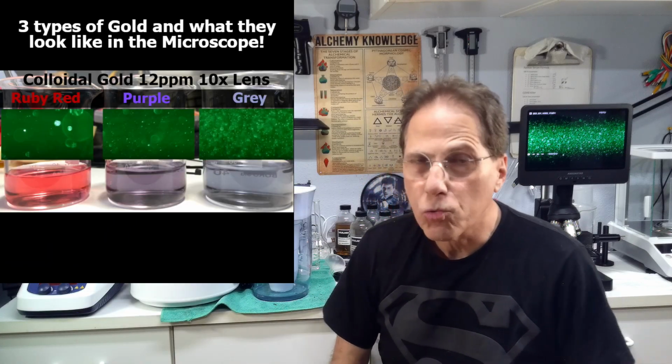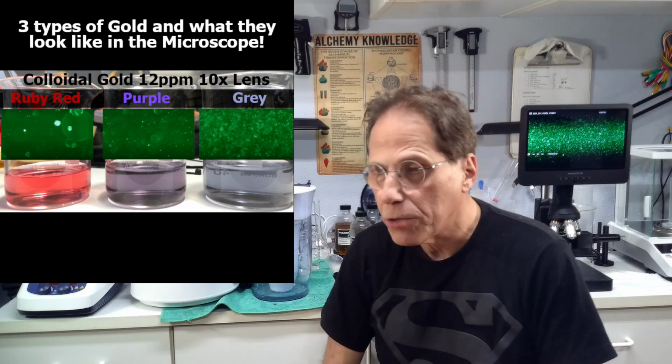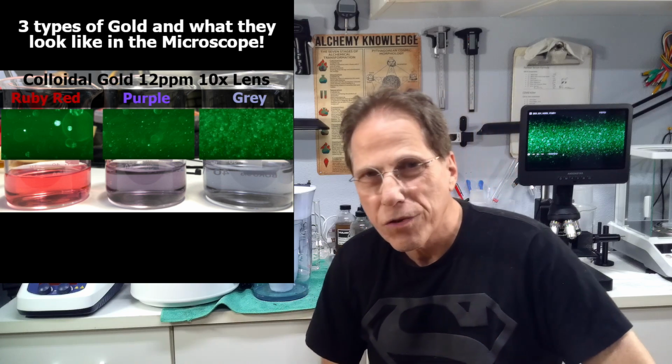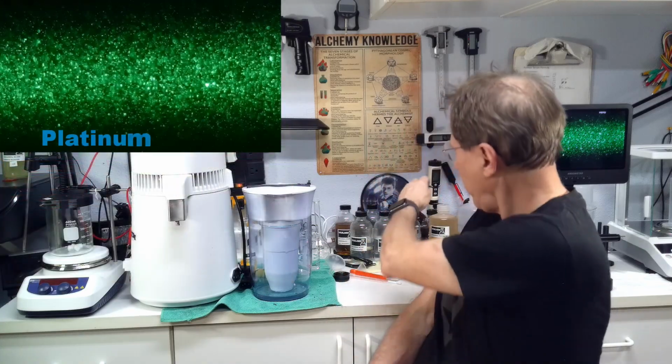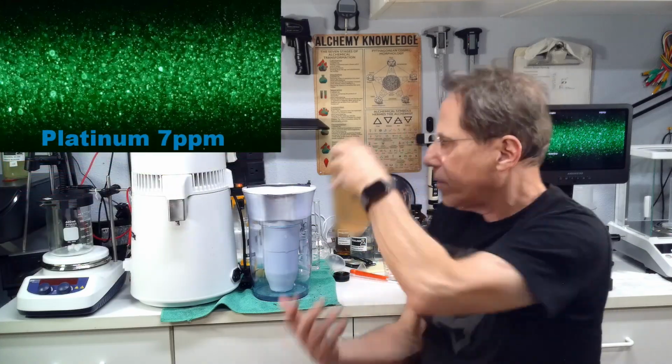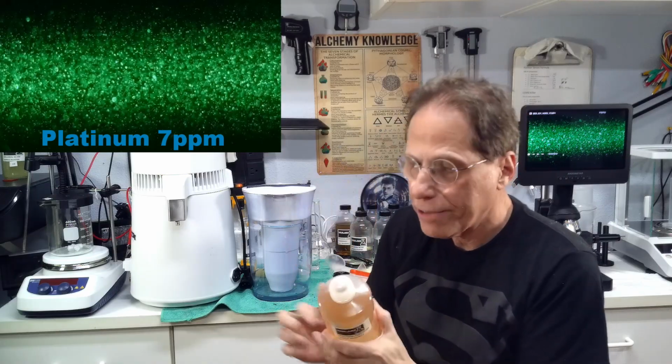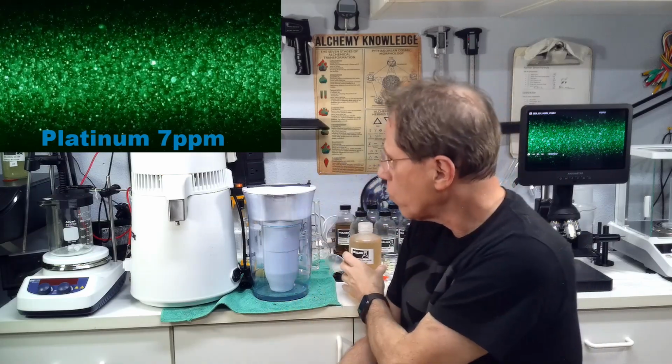It didn't exactly get the perfect ruby red that I wanted out of it. Gold really wants like 0 parts per million water, but silver, zinc, and all the other things, even platinum, which I have right here. Even platinum, I tried RO water, and it kind of worked as well, too.